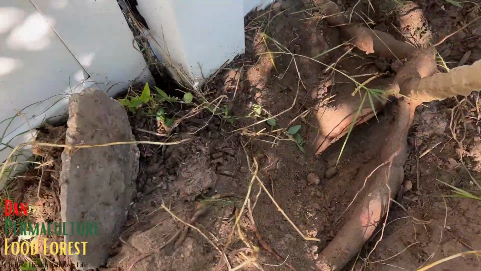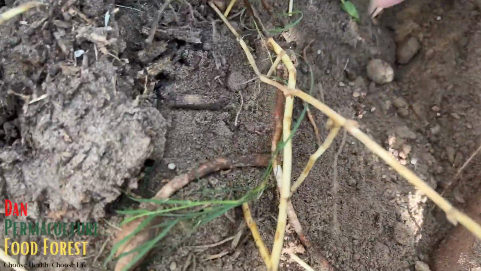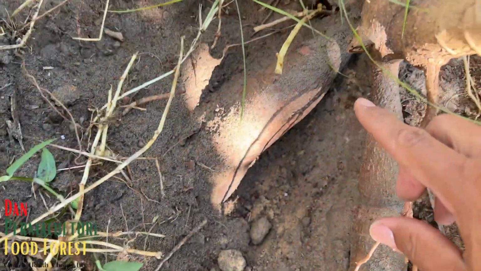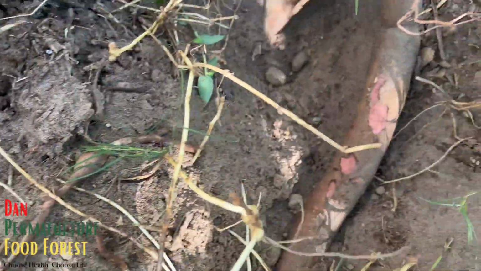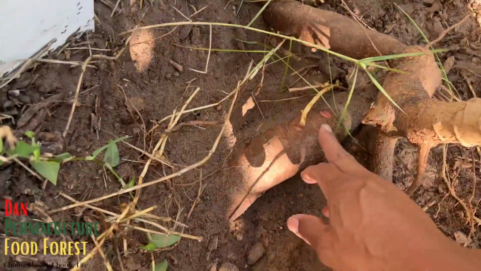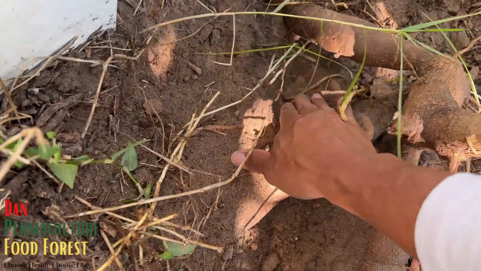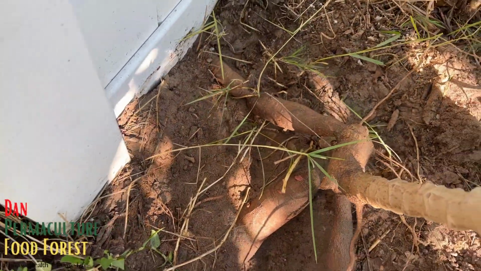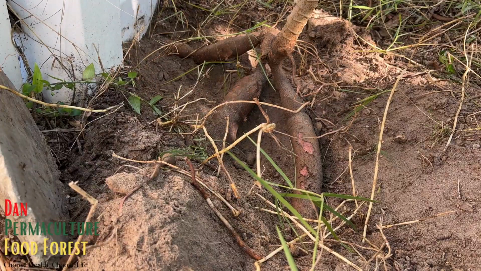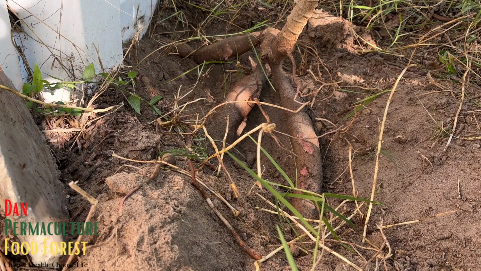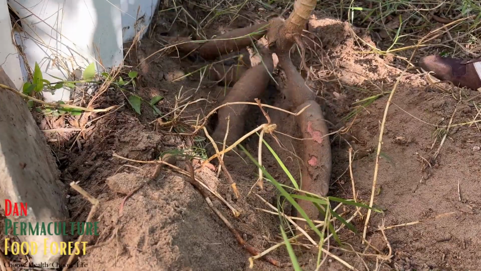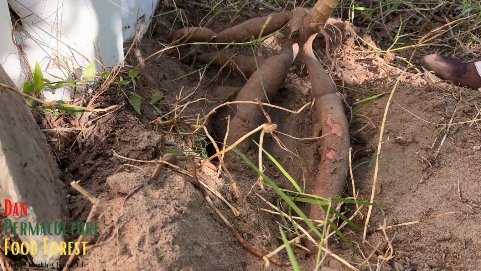Alright guys, so you see there's a lot of root here. See there's more here. So this is a long piece right here, and there's one more here, and I think there's one more going on there. I think it broke off.